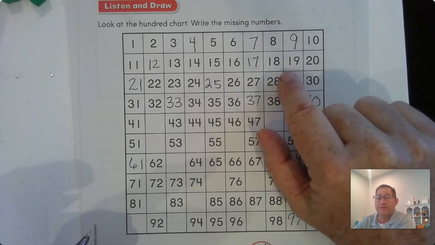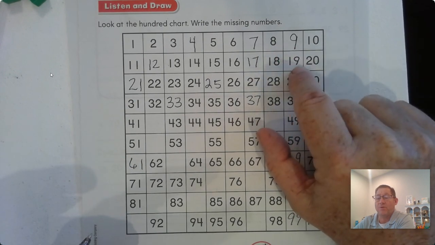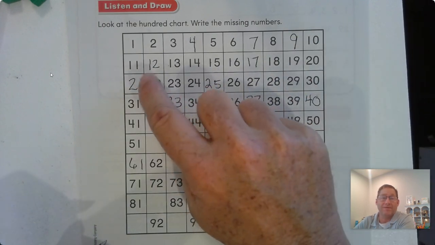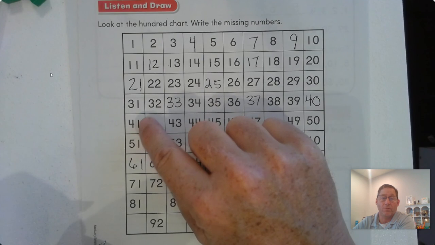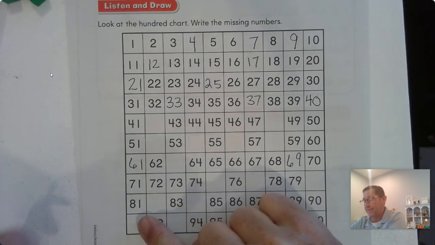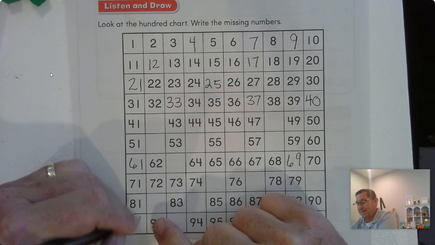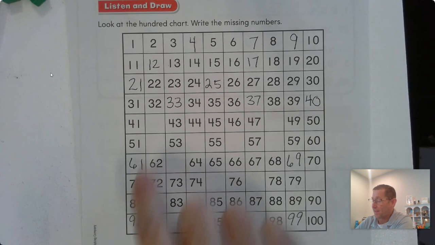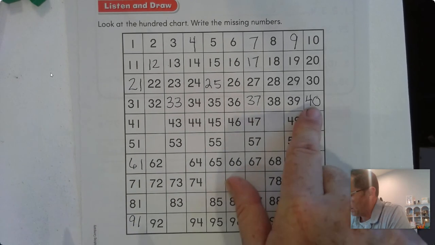So if we add 10 to it, we'd have 1 10 and 9 ones. 10 plus 9, 19. Okay, so 11, 21, 31, 41, 51, 61, 71, 81. What comes after 80? 90. 81, 91. Okay, so let's go back to counting by ones up here.